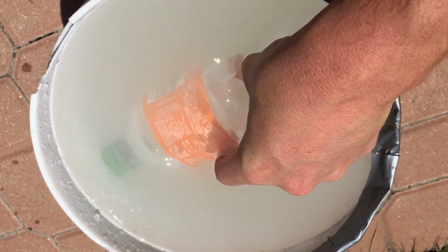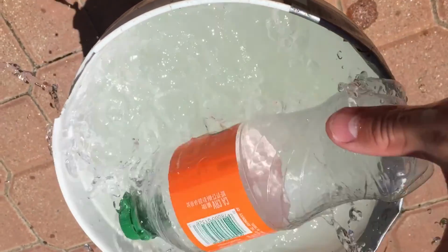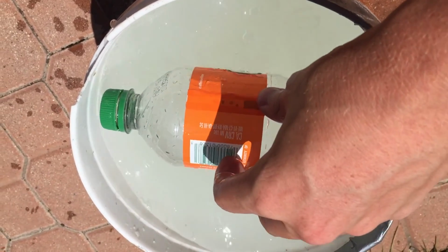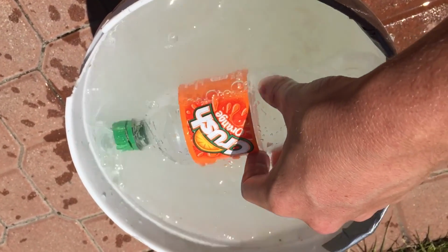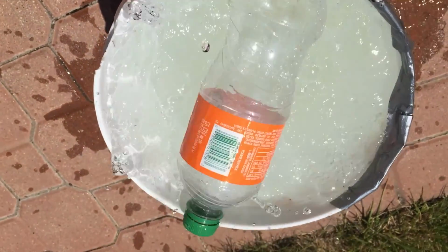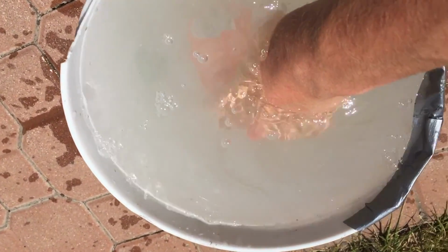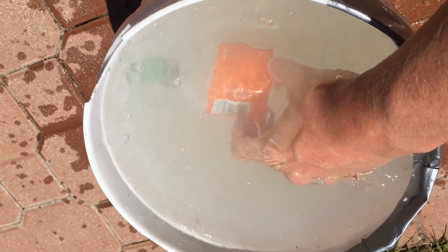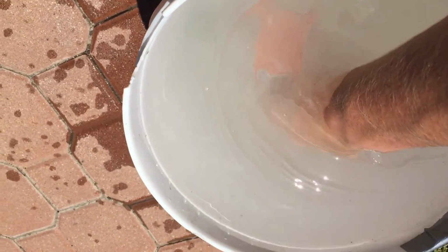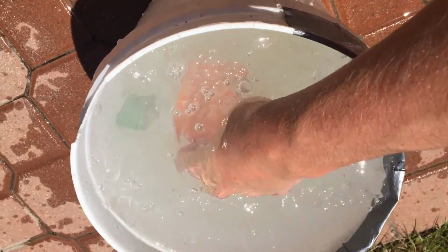Now on to the next experiment, the water bottle experiment. If I put this empty water bottle on the water, it floats. This is because of the buoyant force exerted by the water. If I hold the bottle underwater, the bottle creates an upward force on my hand and comes up on its own when I let go.